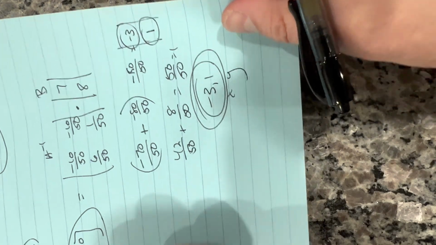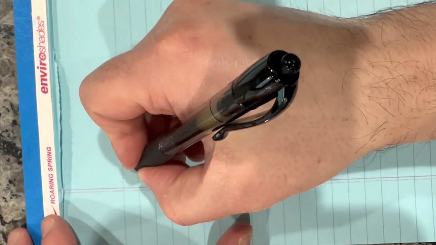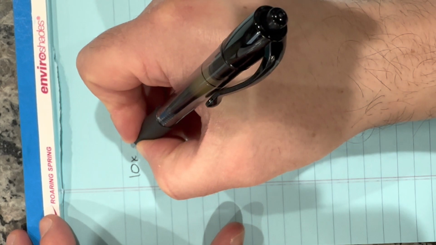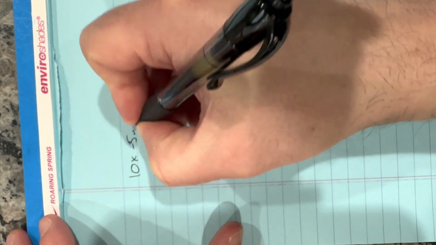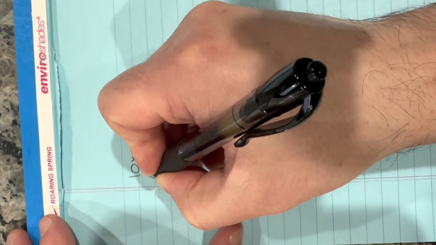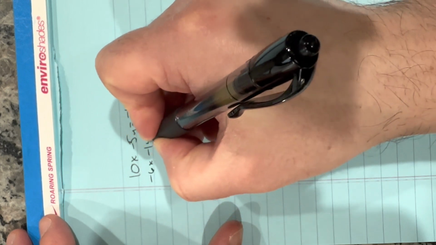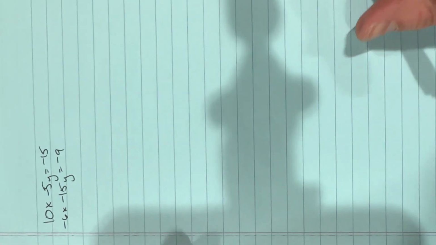Nice. Let's try another one. Let's see. What's a good one here? Okay, this one's not too bad. Let's try 10x minus 5y equals negative 15, and negative 6x minus 15y equals negative 9, okay? You can go ahead and pause me if you want and try this out, but I'm just going to go for it. So first we need to make our two matrices, A and B.